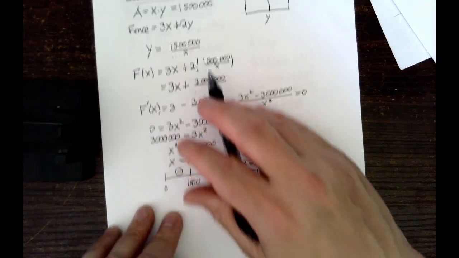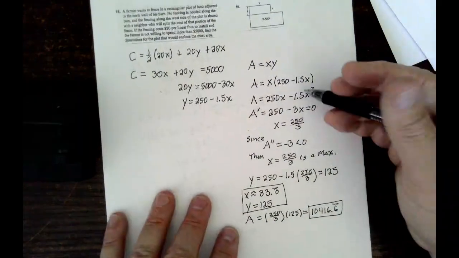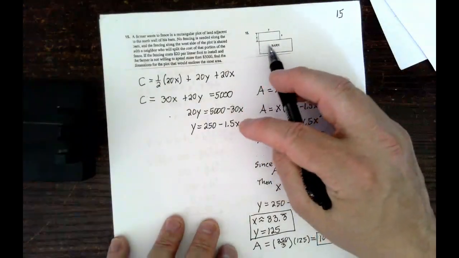And when x is 1,000, you plug this in here, and you get y is 1,500. Same idea here, it's just the cost is a little bit different.